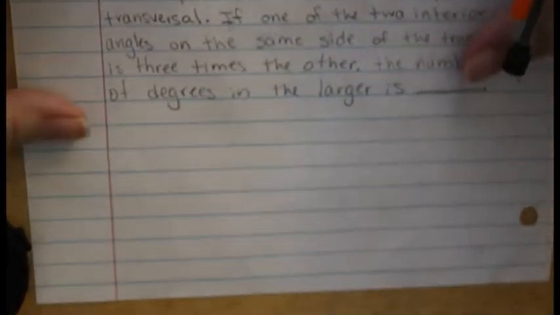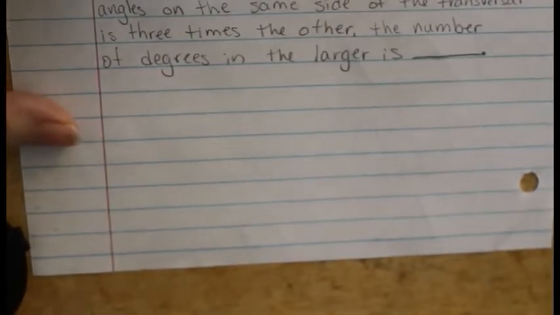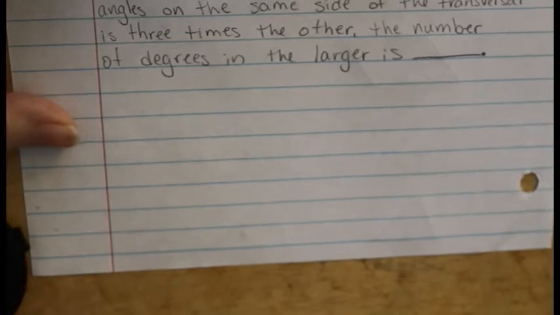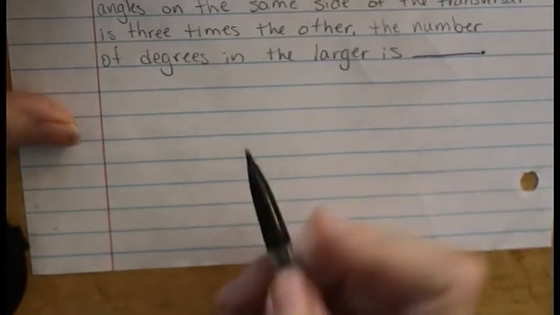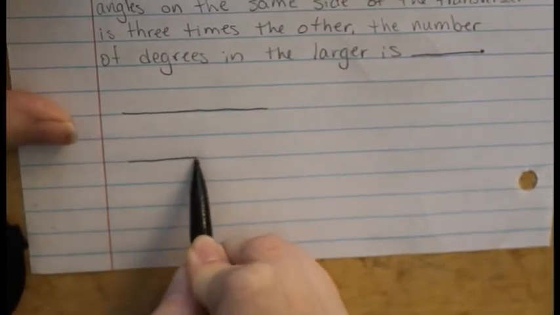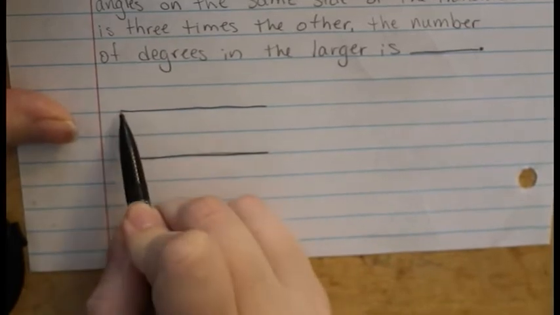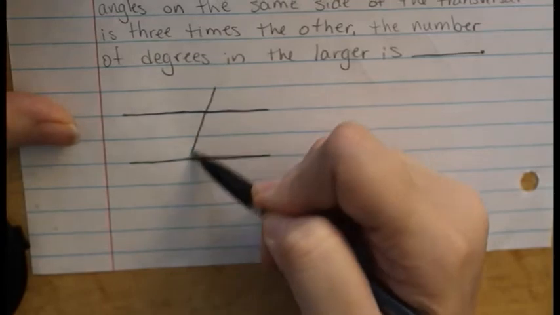And then finally, we have our last problem. Two parallel lines are cut by a transversal. If one of the two interior angles on the same side of the transversal is 3 times the other, the number of degrees in the larger is blank. So I'm going to draw two parallel lines. It actually really helps right now to have lined paper instead of a marker board. I'm going to cut it by a transversal, which means I'm just going to take a line and go doop.